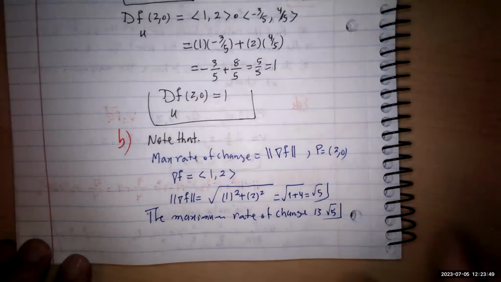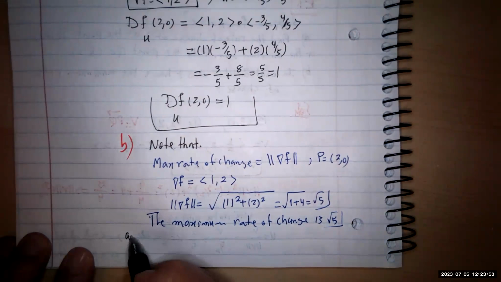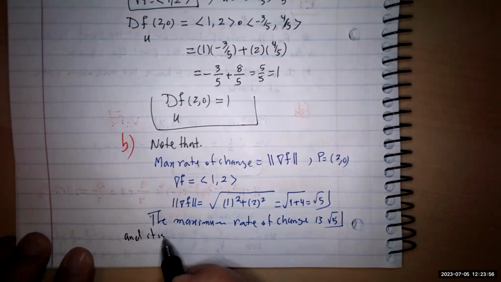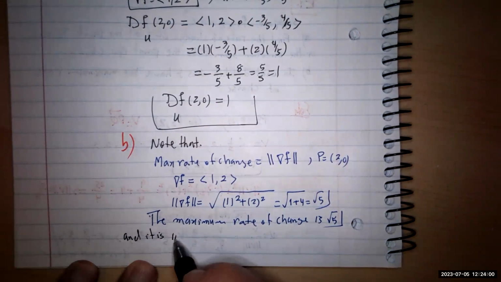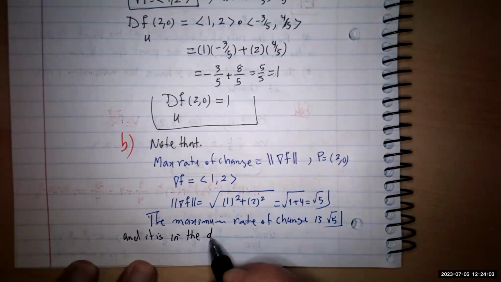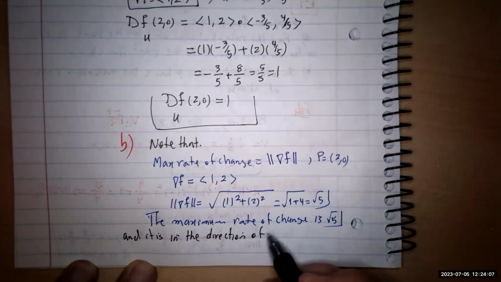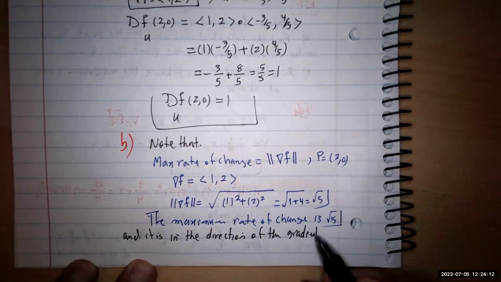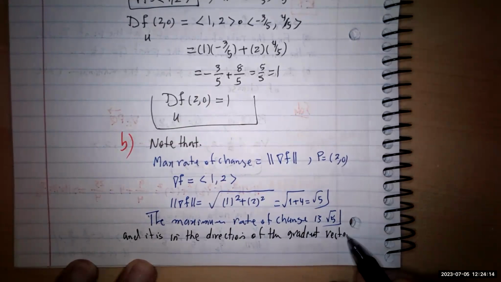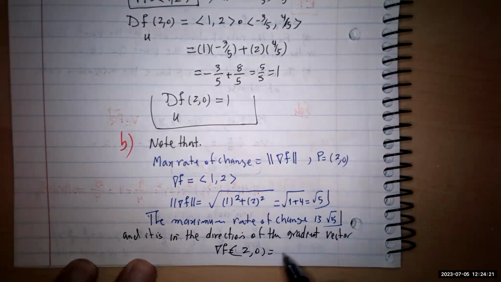It is in the direction of the gradient vector. The gradient vector at the point (2, 0) is just (1, 2).